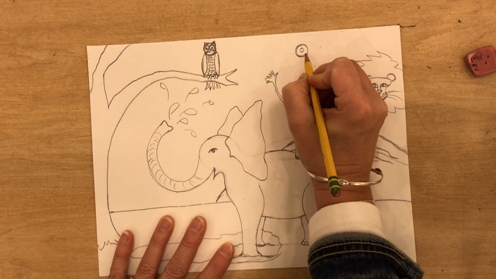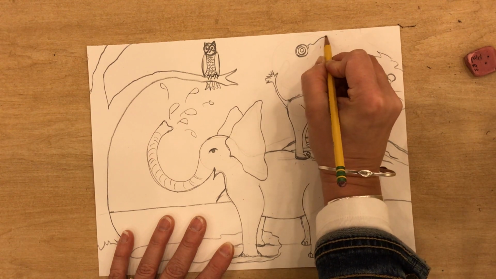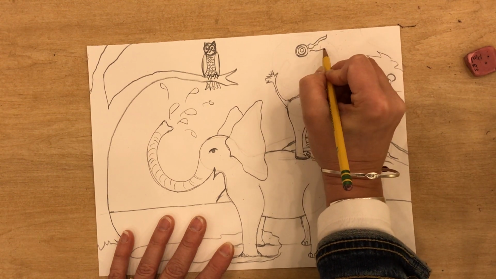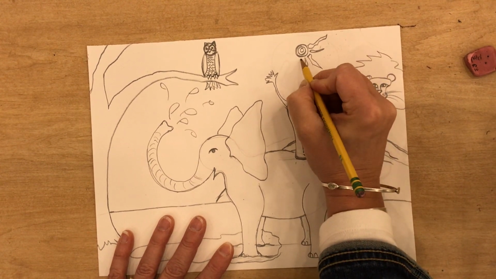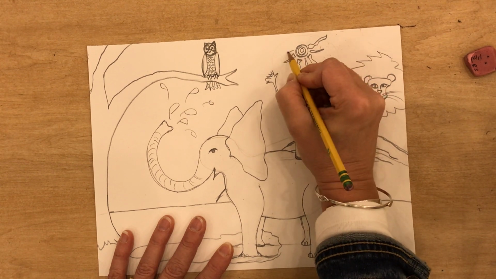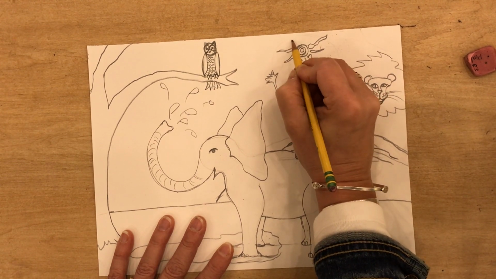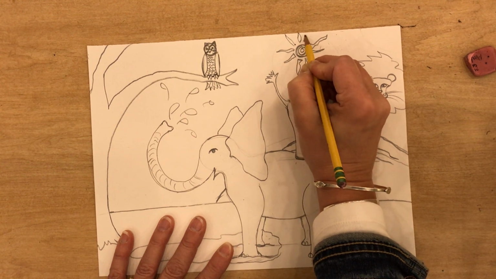So I want you to think about what kind of design you would like to do, and I want you to add a sun. It can be anything you want it to be, except it cannot be a what?